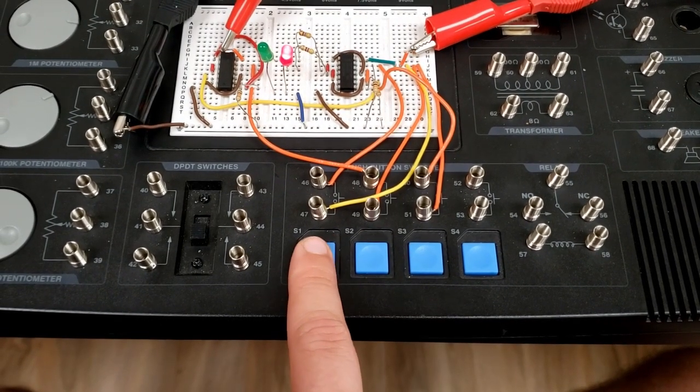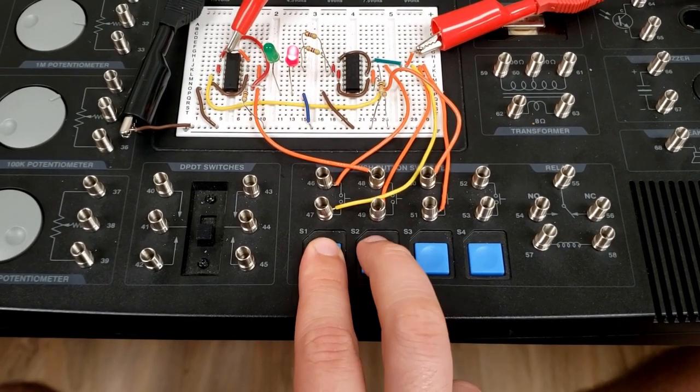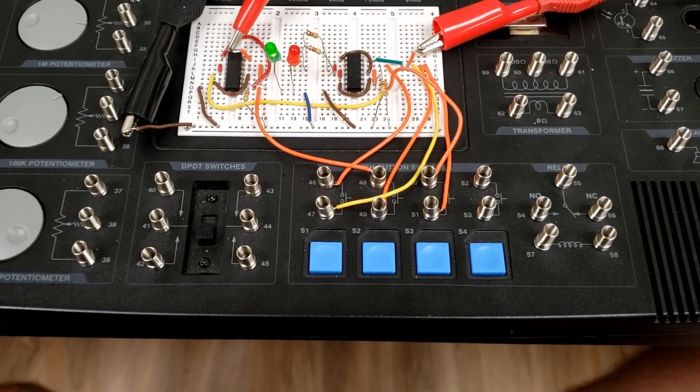And now if I want to store 1, 0, if I hit that button, it's not going to store it unless I hit that and then hit clock, and then it'll switch over. All right, so this kind of demonstrates the functionality of this typical SR flip-flop circuit.